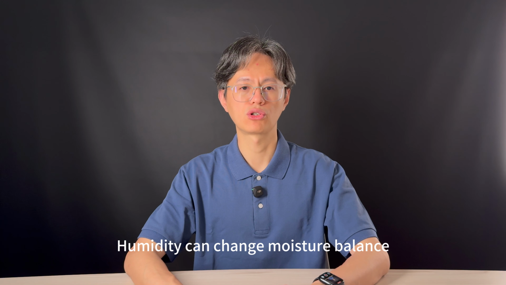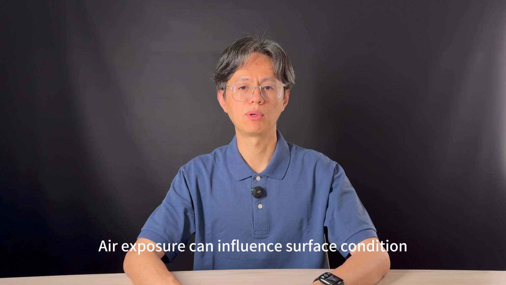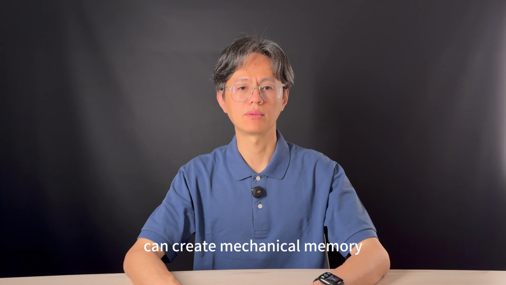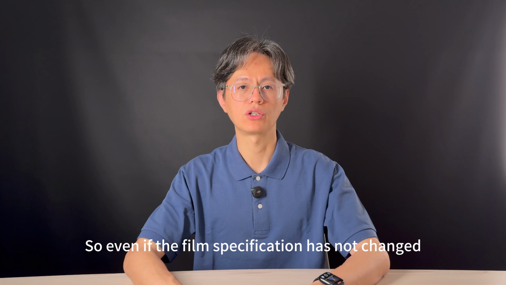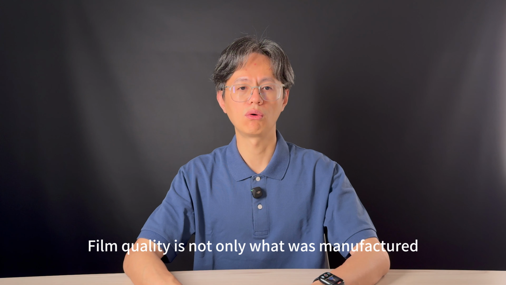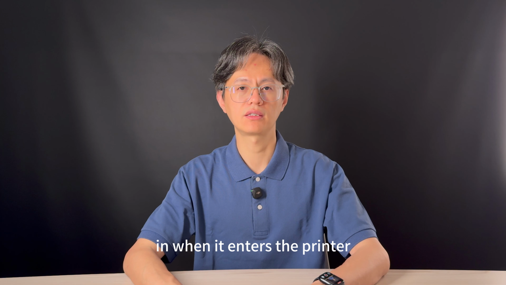Humidity can change moisture balance. Temperature can affect dimensional stress and curl tendency. Air exposure can influence surface condition. Pressure from stacking or winding can create mechanical memory. So even if the film specification does not change, the film's operating condition may have changed. Film quality is not only what was manufactured, it is also what condition the film is in when it enters the printer.